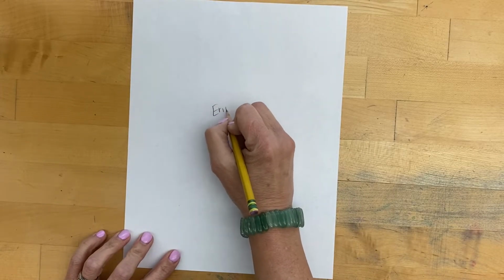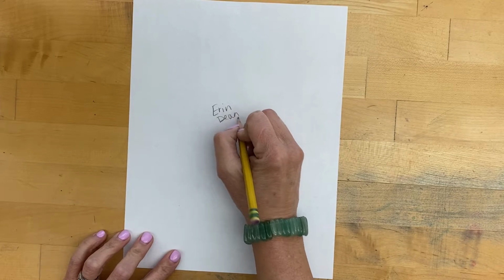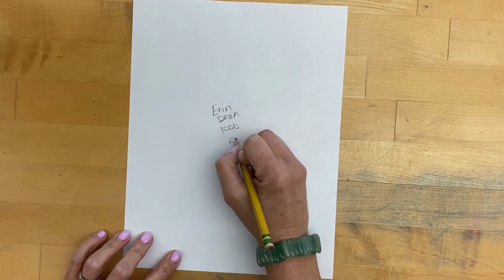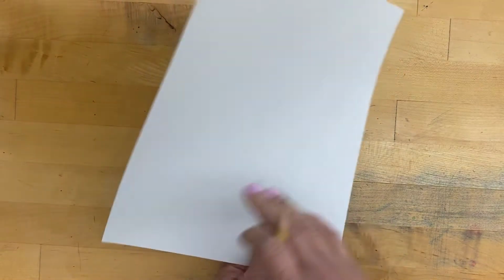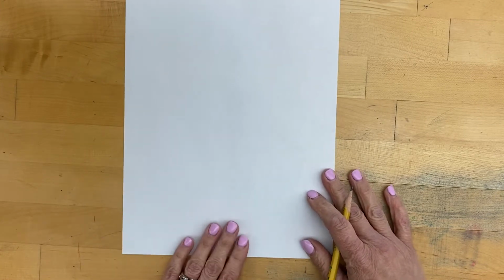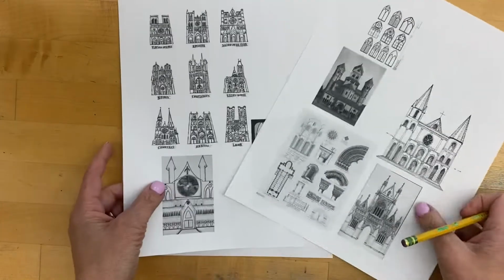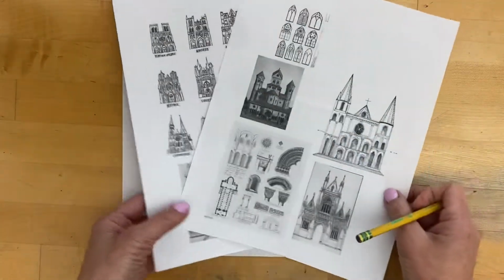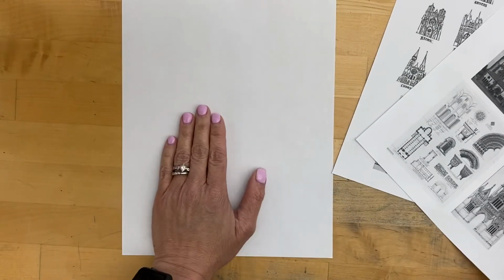Okay, on the back of your paper, write your name, first and last, room number, and grade level. Flip it to the front. We are going to draw vertically, so you want the short side of the paper to face your body. And then you may use the handouts that I've given you for Gothic and Romanesque architecture. You are going to work on that on your paper.